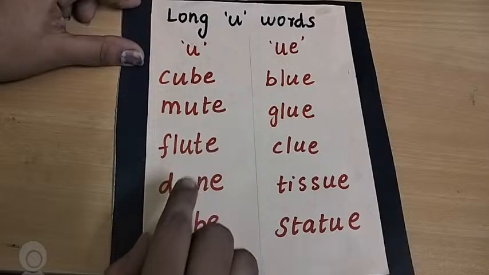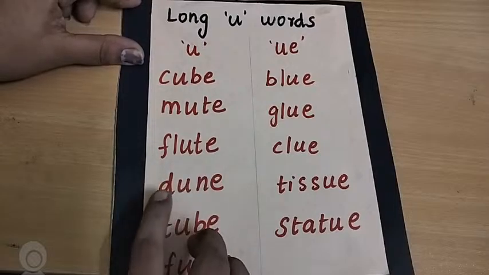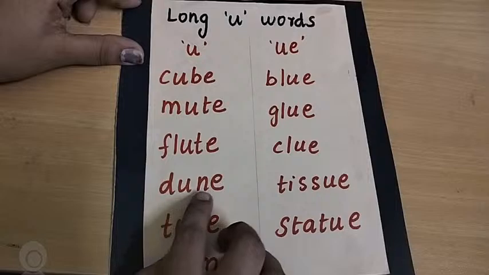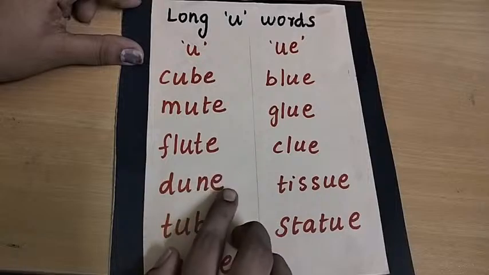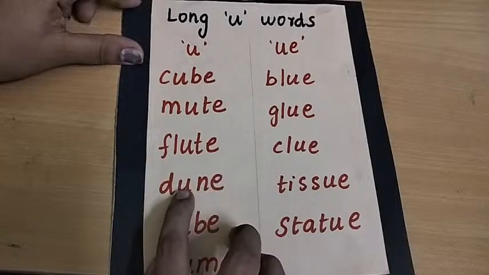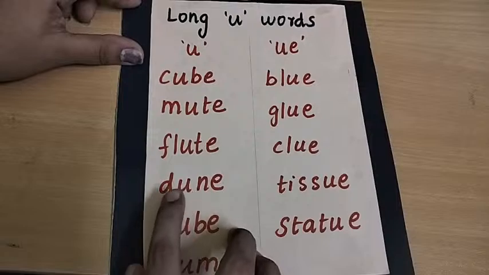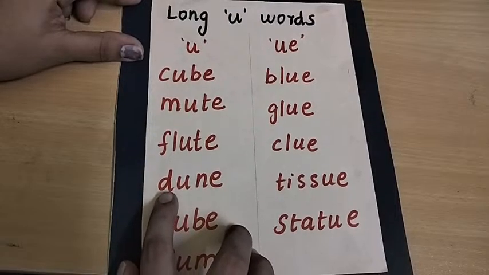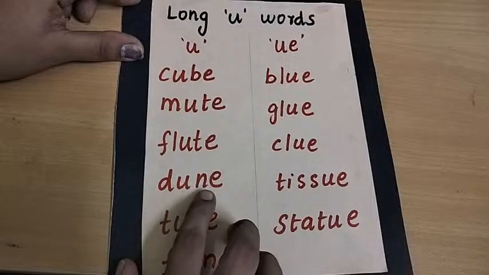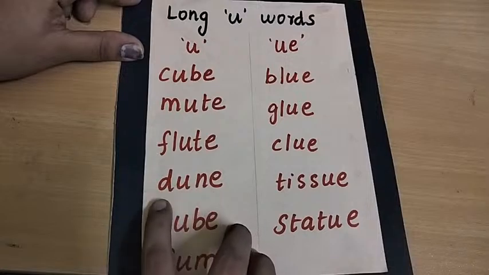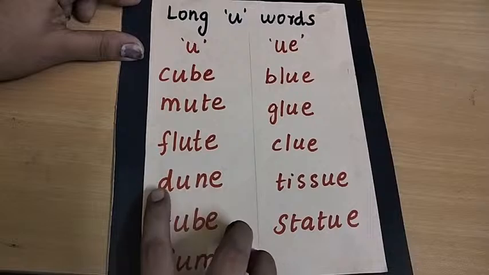Flute. Next, the next word is D, U, N, E. You have E at the end. So the vowel takes its original longer sound. Okay. The sound of D is D. U, N. Dune.